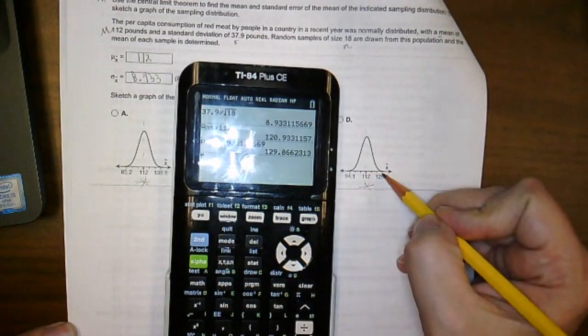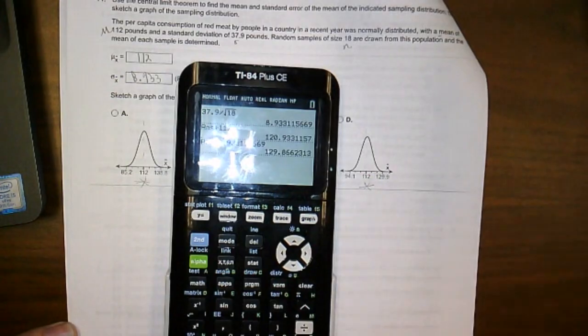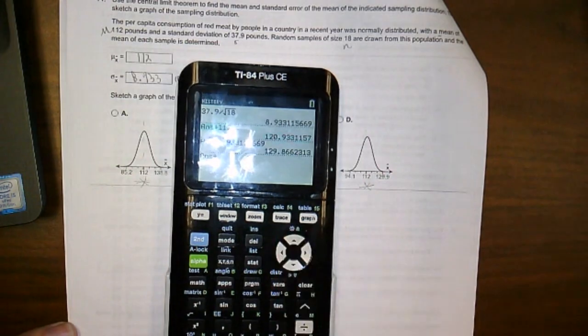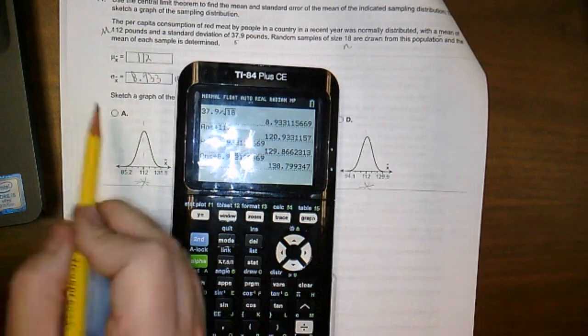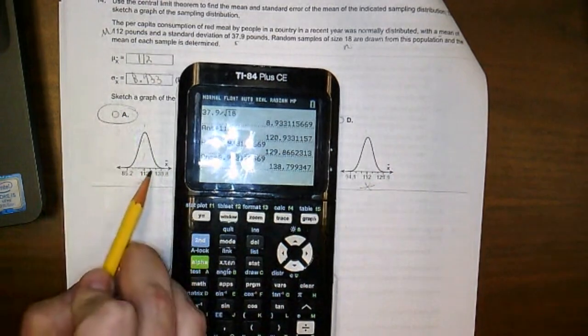Well, the way this looks, that looks like the third standard deviation is 129. Okay, the third standard deviation here is 138.8. So yeah, it's 8 because that 138.8 is on the third mark. So that's the third standard deviation.